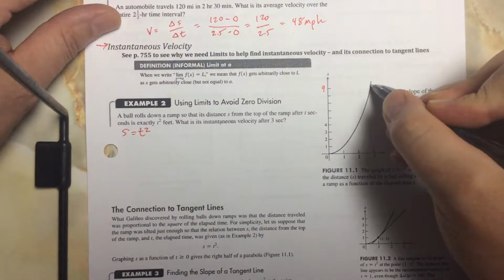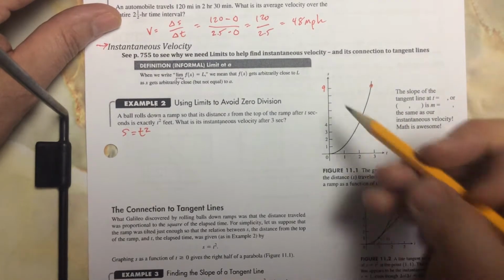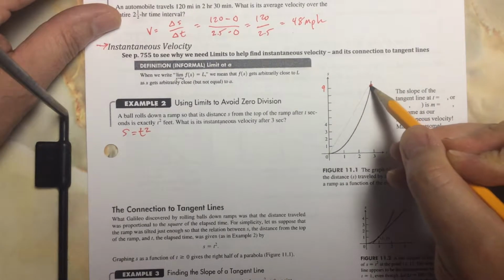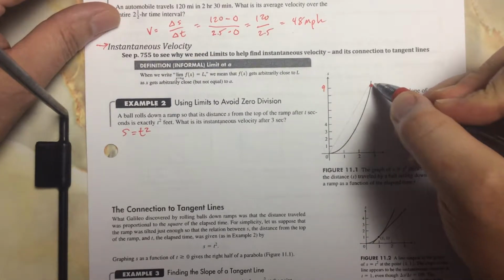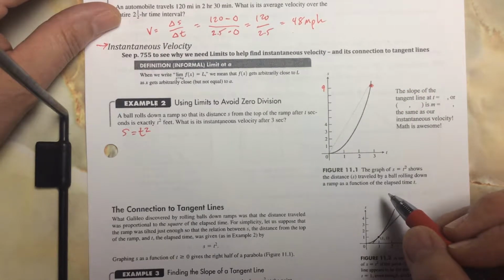So we know that at 3 we have a point here at 9. If we were finding the average velocity, we'd be finding the slope of this secant line between 0, 0 and the point 3, 9. That's not what we're doing here, though. We want to find the exact velocity just at this point, 3 seconds into the ball rolling down the ramp.